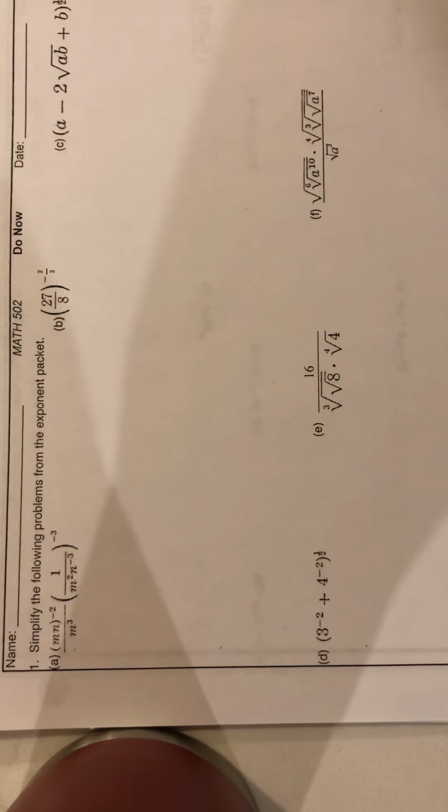wonderful little contraption. I am going to balance my phone on a coffee mug and we are going to do the Do Now at the top of page 9. All right, so yes. All right, this is awesome.